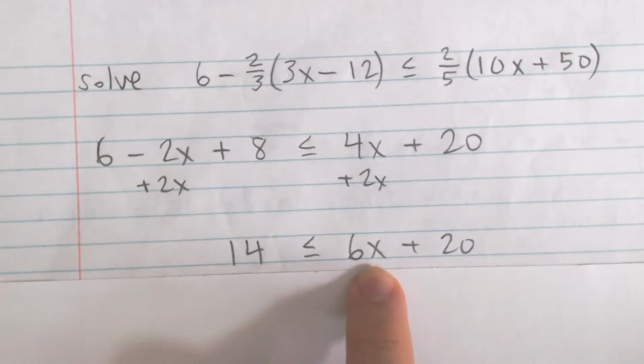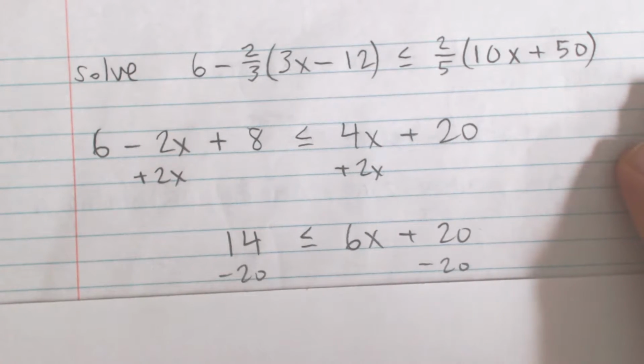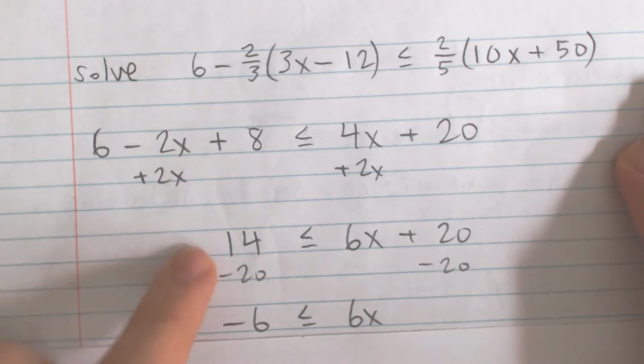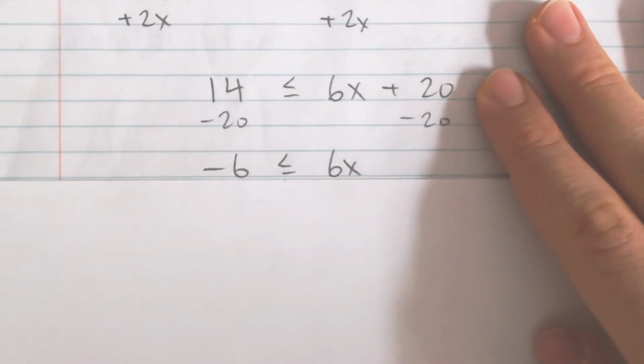Now, again, I want to isolate x, so I'm going to subtract this 20, right? I'm adding 20 here, so I'm going to subtract this 20 to cancel it out. Subtract 20 from both sides. So on the left, I have 14 minus 20, that's negative 6. On the right, I still have that 6x.